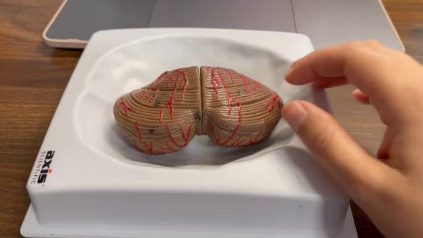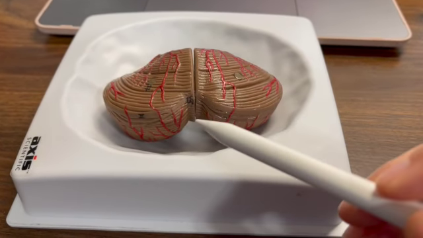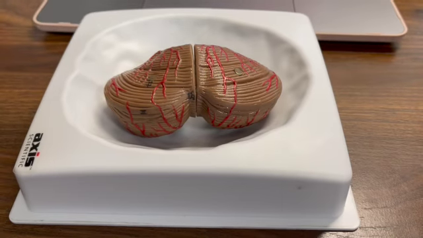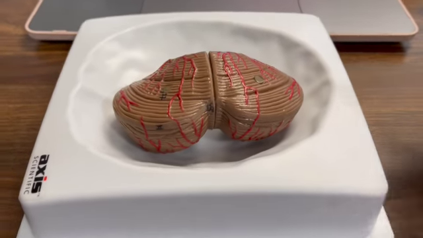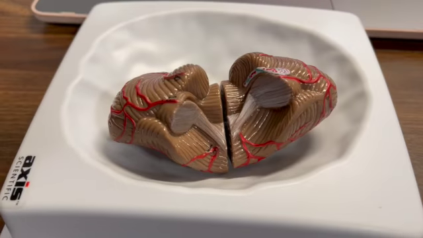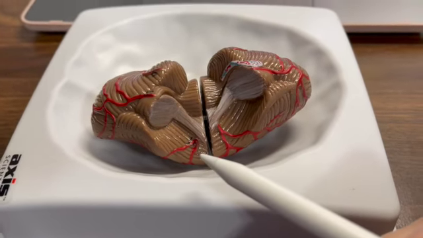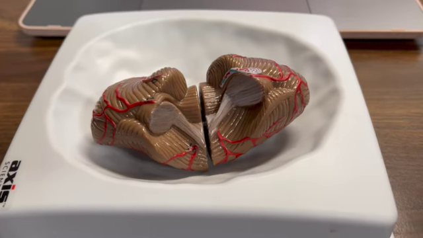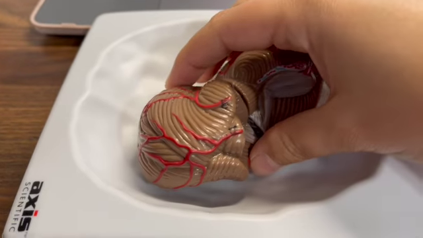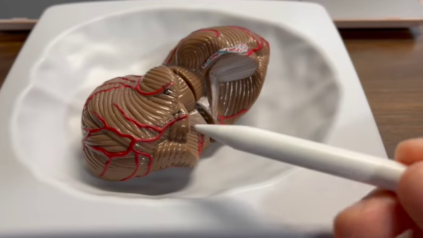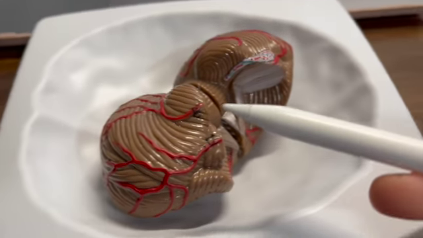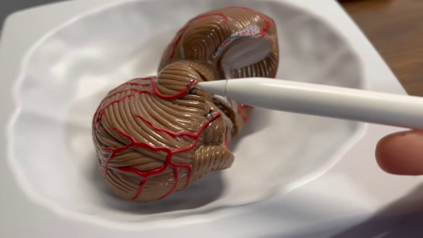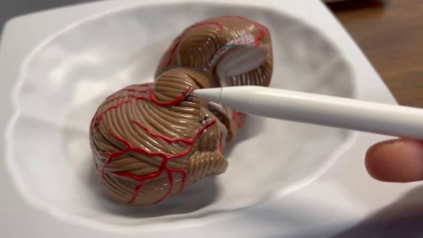Now we're looking at the cerebellum. So number 16 is just the vermis of the cerebellum right there. 17 is just indicating the 2 different hemispheres of the cerebellum. 18 is the superior cerebellar artery. 19 is the anterior inferior cerebellar artery, and 20 right there is the posterior inferior cerebellar artery.